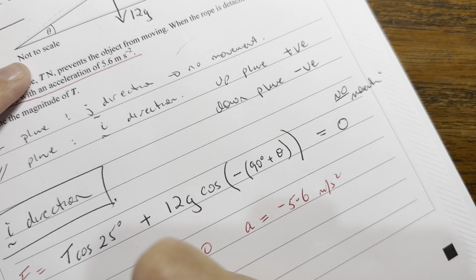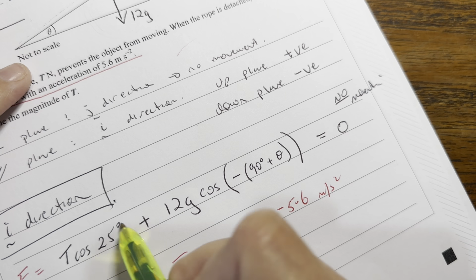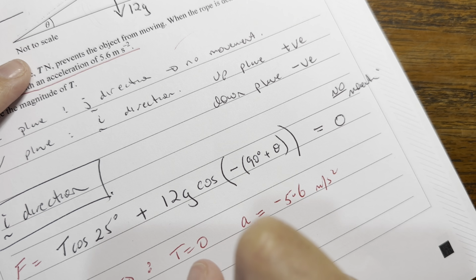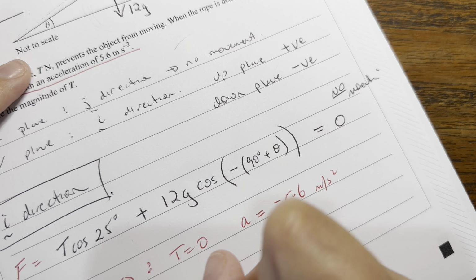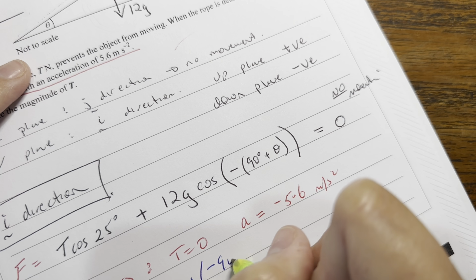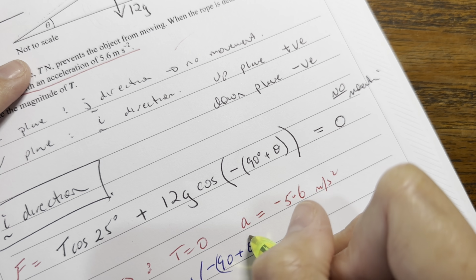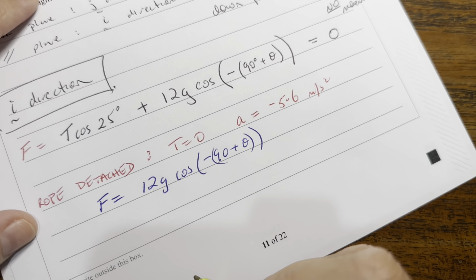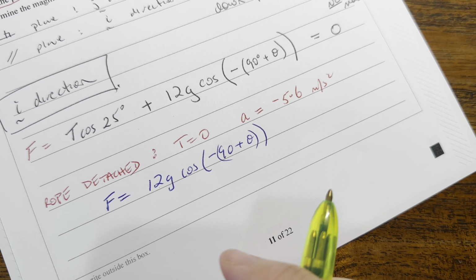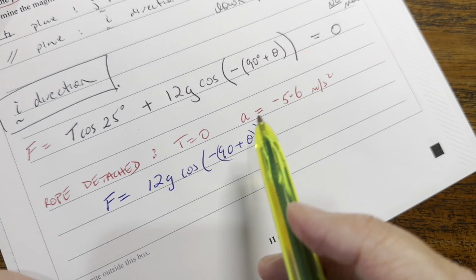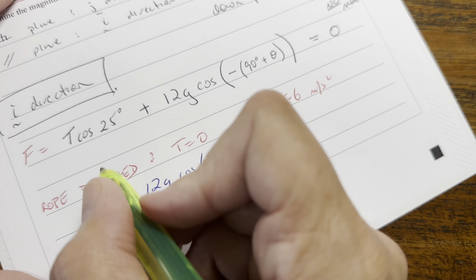T is 0. All I'm going to have is 12g cos of negative 90 plus theta. That's the only force in play to create our acceleration.